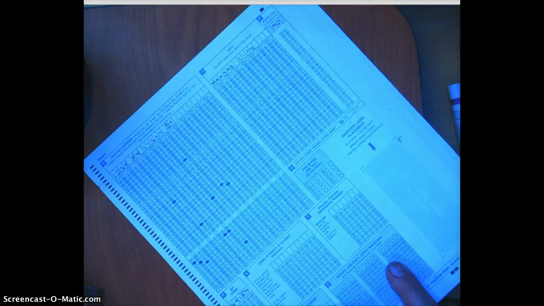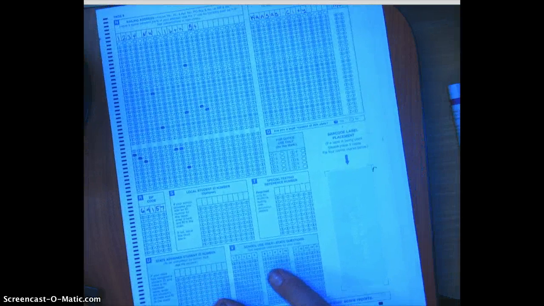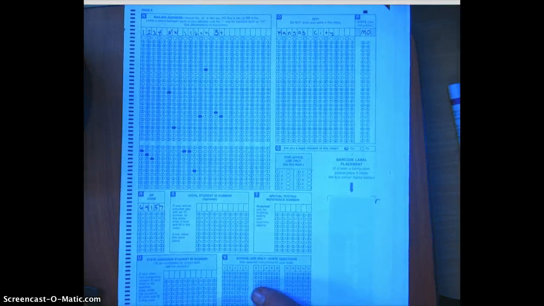In a minute, there will be another video that leads you through filling in the document on the interior of the testing document.